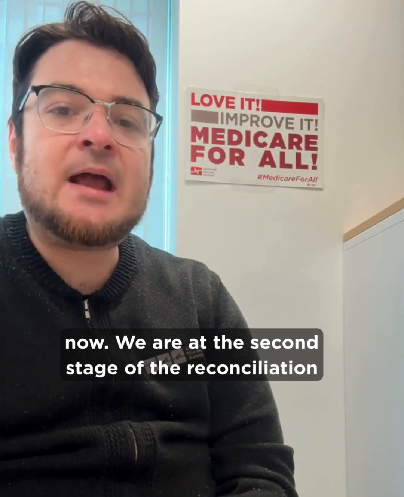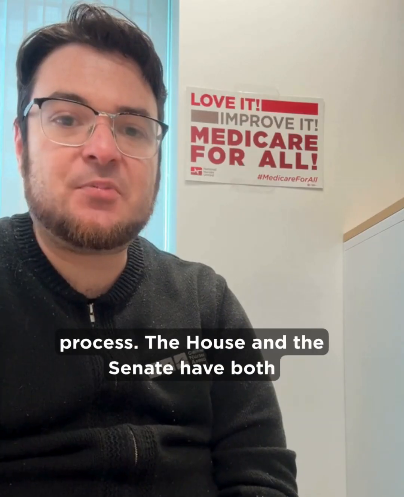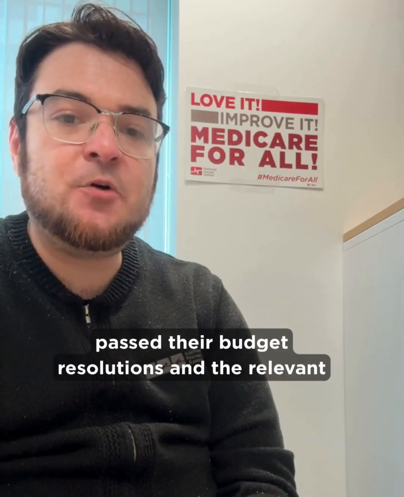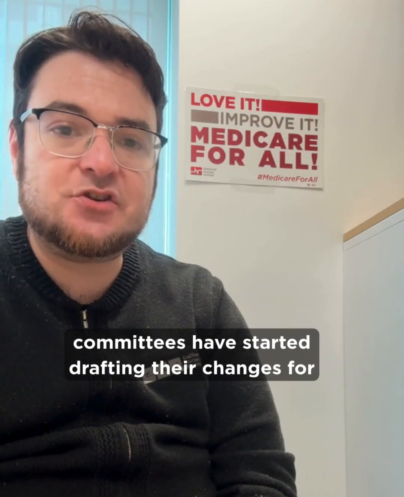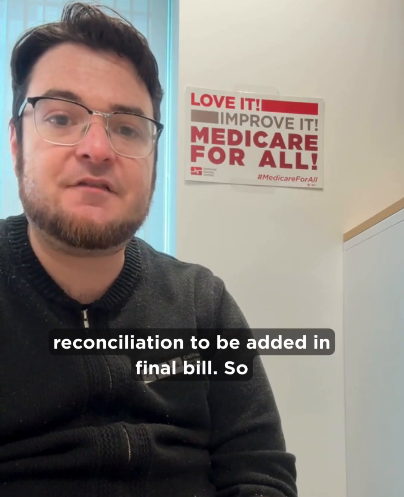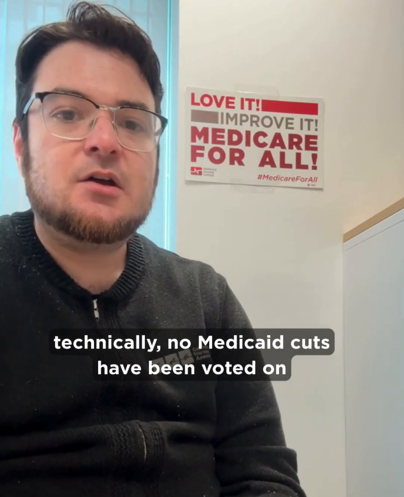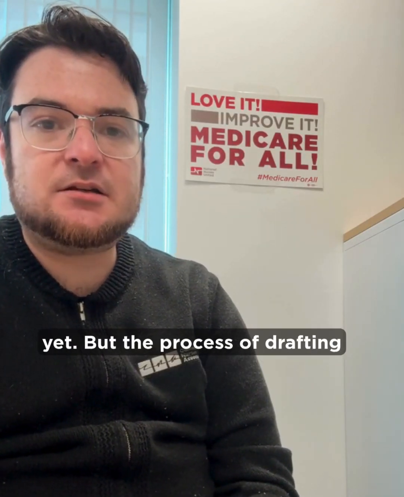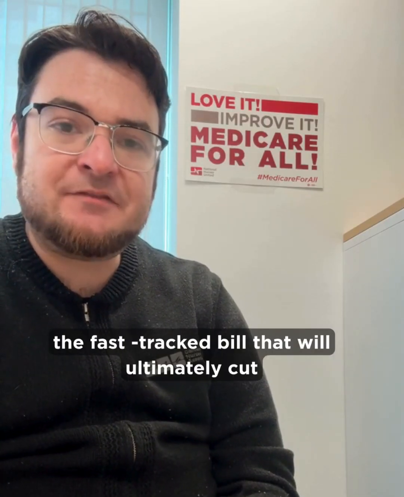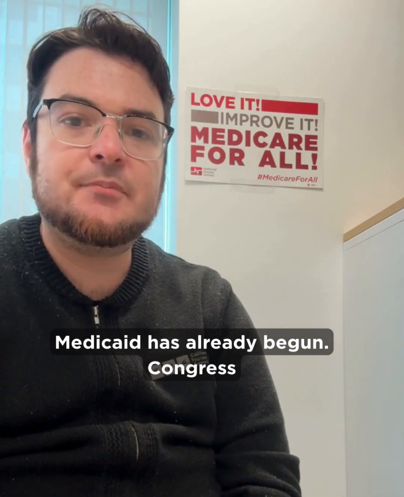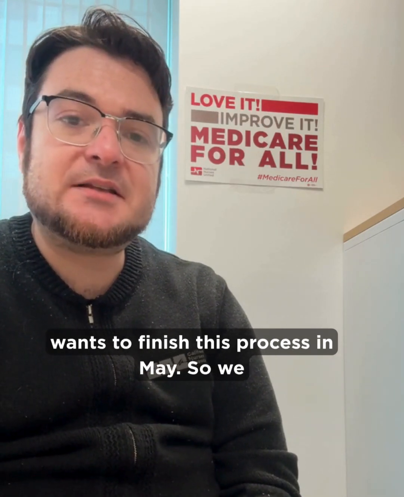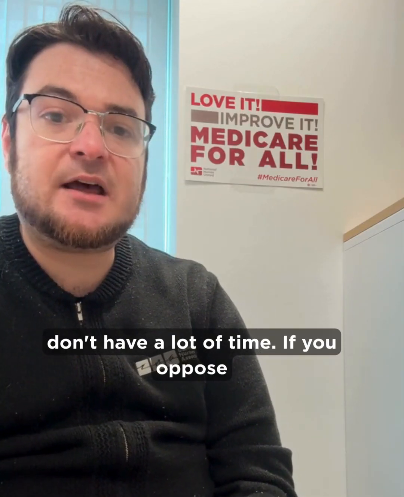Right now, we are at the second stage of the reconciliation process. The House and the Senate have both passed their budget resolutions, and the relevant committees have started drafting their changes for reconciliation to be added in a final bill. So technically, no Medicaid cuts have been voted on yet. But the process of drafting the fast-tracked bill that will ultimately cut Medicaid has already begun. Congress wants to finish this process in May, so we don't have a lot of time.